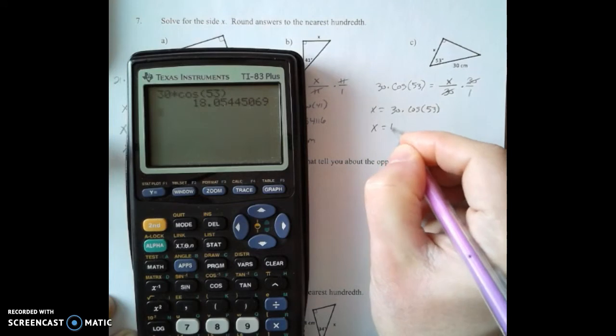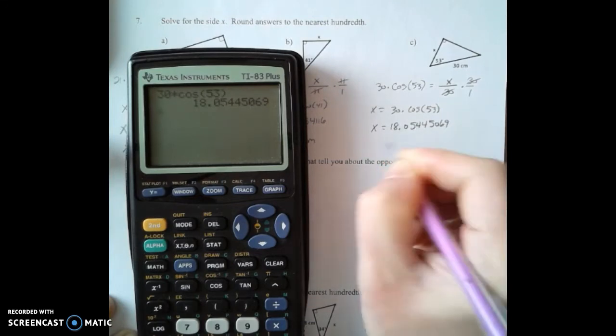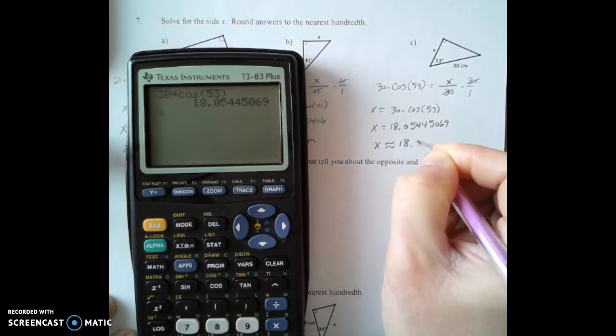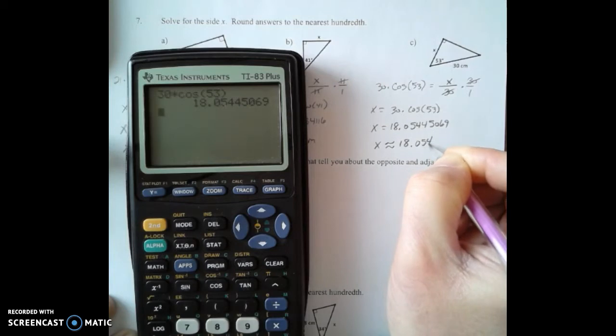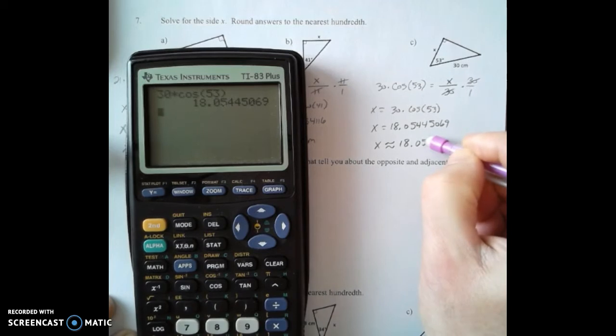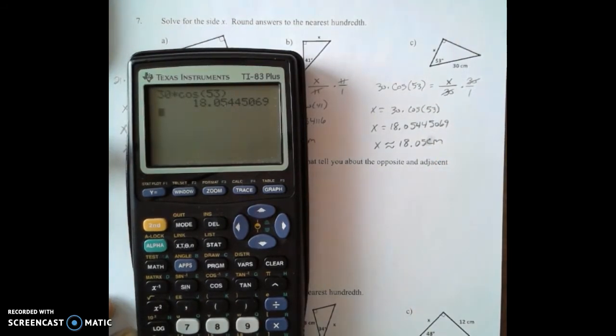X equals 18 and 0.5445069. To the nearest hundredth, that's going to be 18 and 54, excuse me, that was thousandths I just went to. To the nearest hundredth, 18 and 5 hundredths, and the units are centimeters.